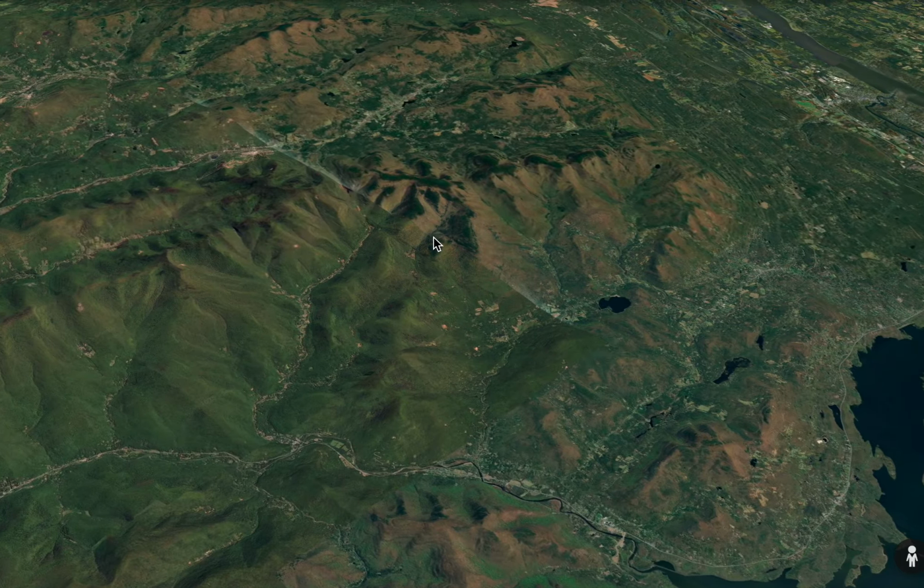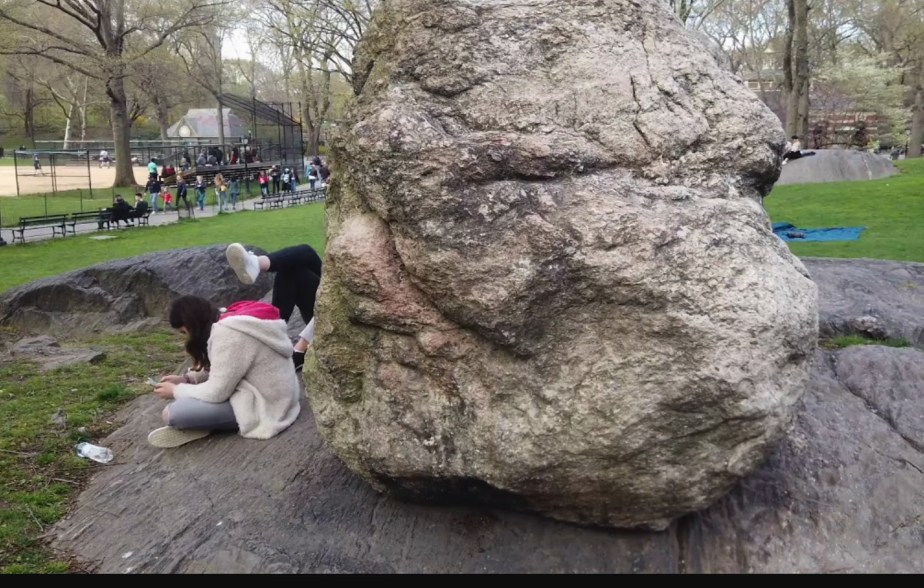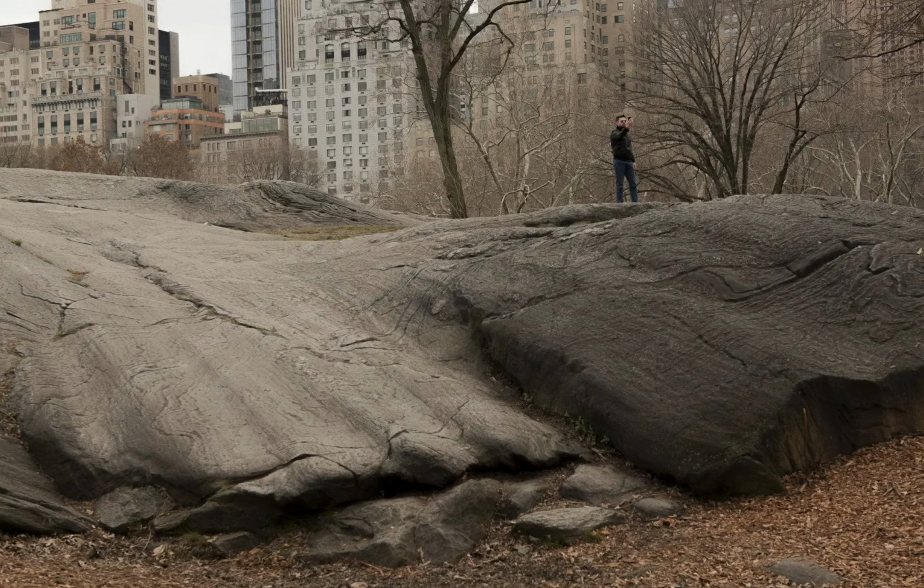So let's talk about glacier polish for a second. This is in New York City. Actually, I don't know if it's New York City, but it's in New York. These right here are officially glacier striations. So an ice sheet brought boulders, and the boulders from the ice sheet carved each of these ruts. Okay, that's impossible.